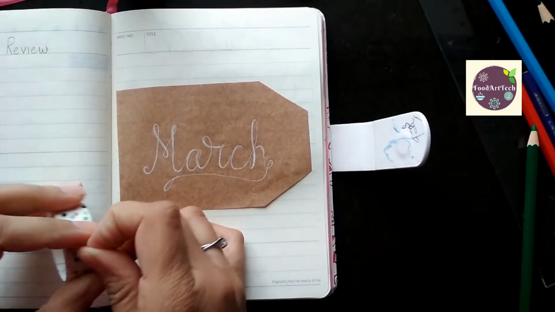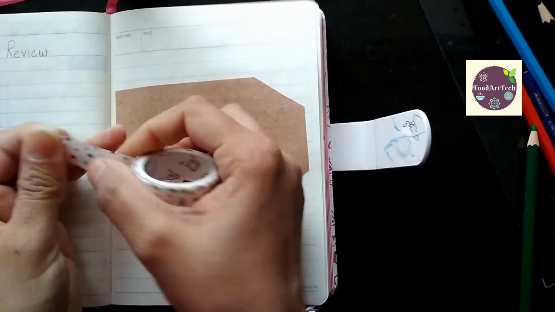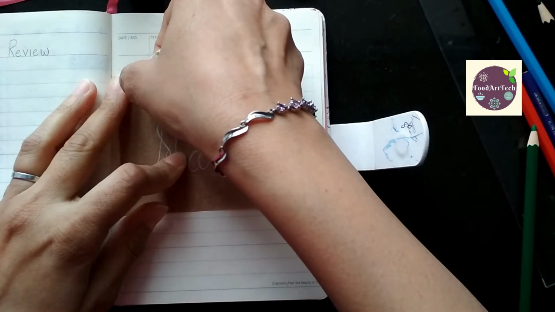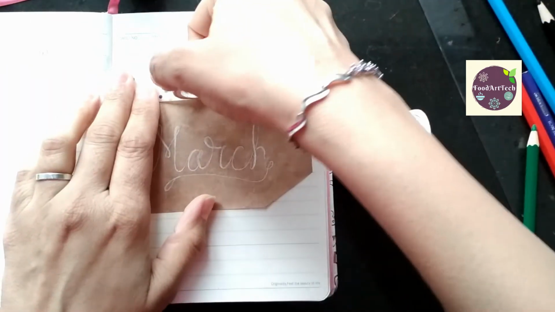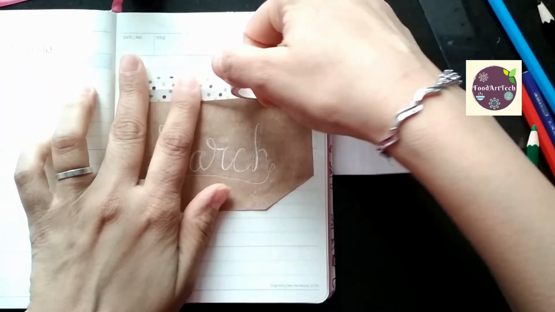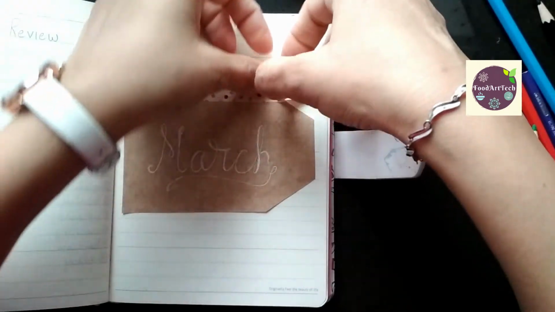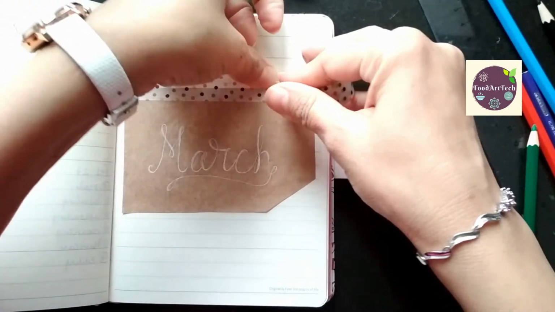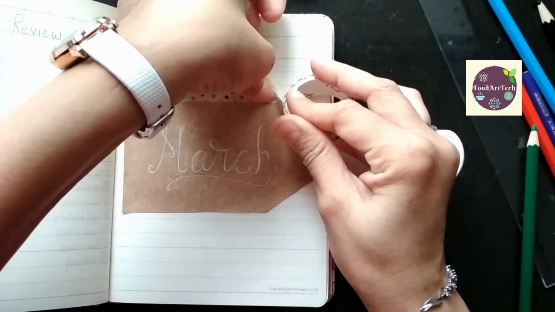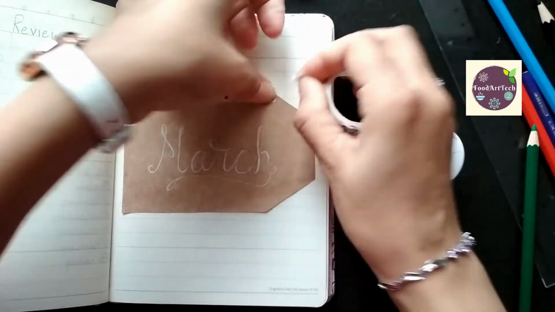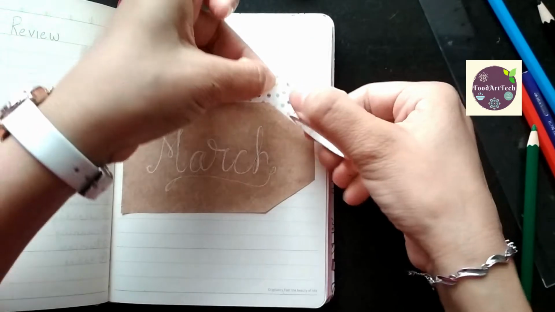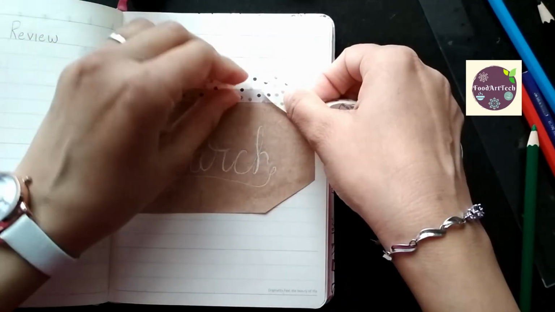Further, I am decorating it with some washi tapes. These washi tapes are very easy and convenient and look so beautiful. I am adding them to the edges of the paper so it will seal it and this will look like a border.